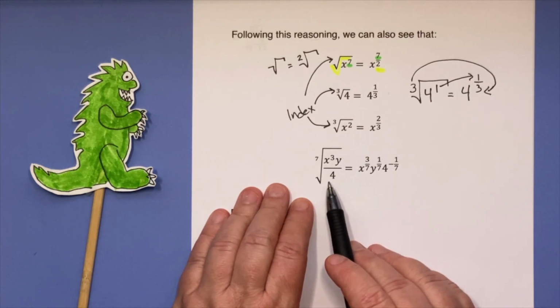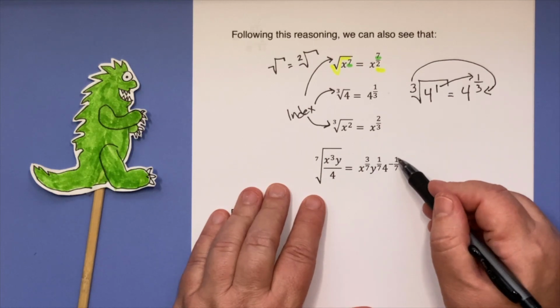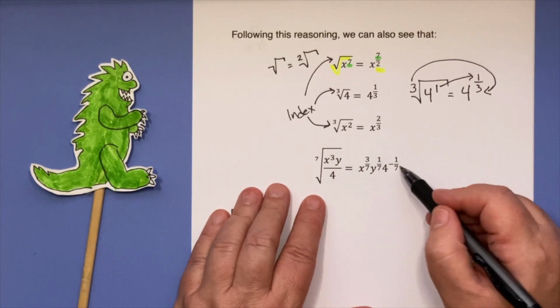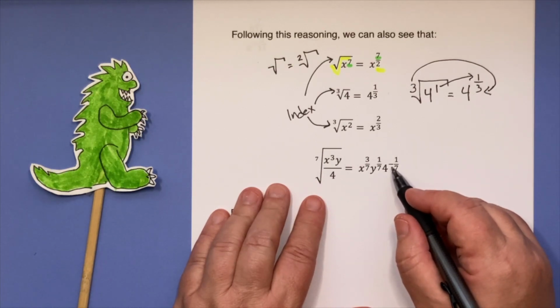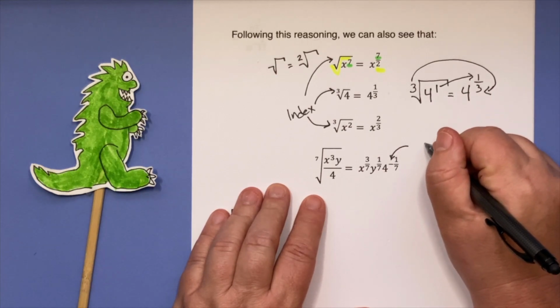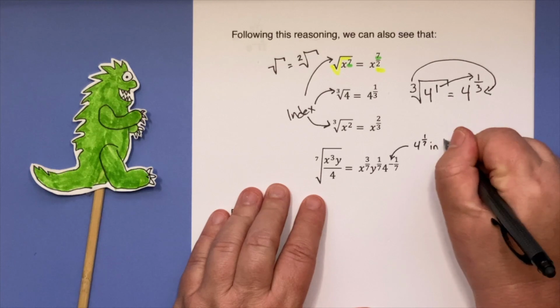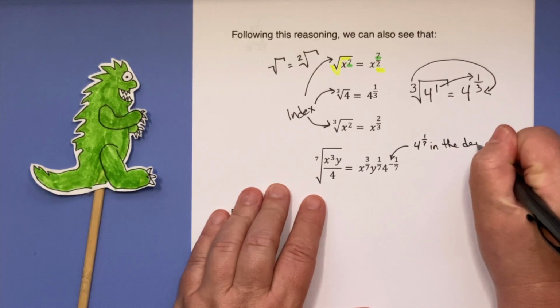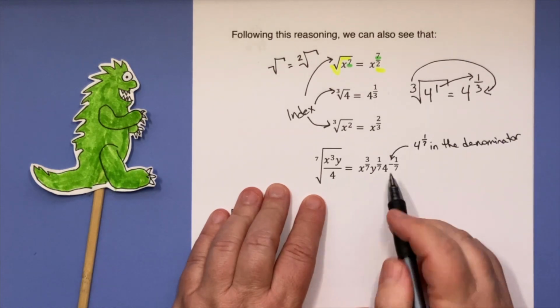And then 4, remember, if you're in the denominator, you've got the 1 because it's 4 to the 1st power. You've got the 7 because that's the index, but you also have a negative, right? That negative tells us that 4 to the 1/7 is in the denominator of the fraction.